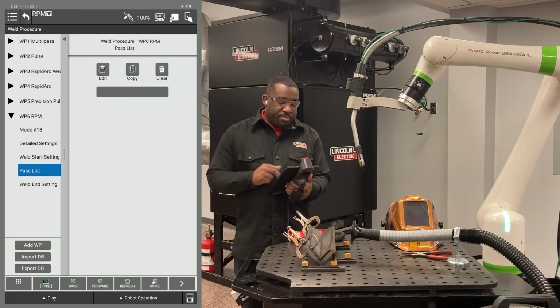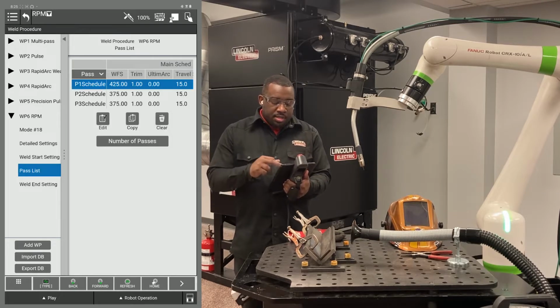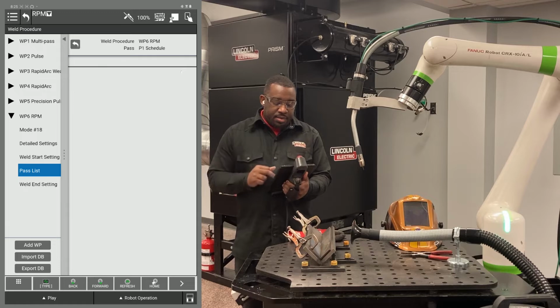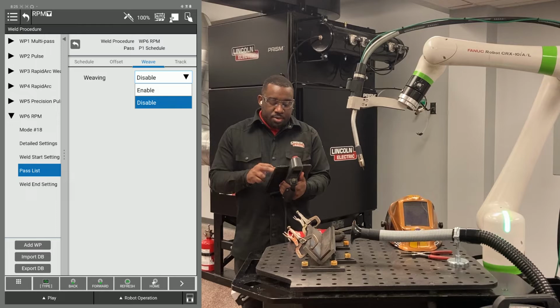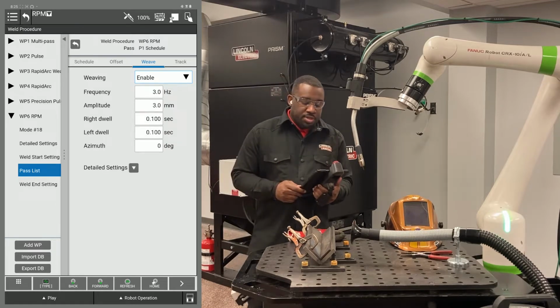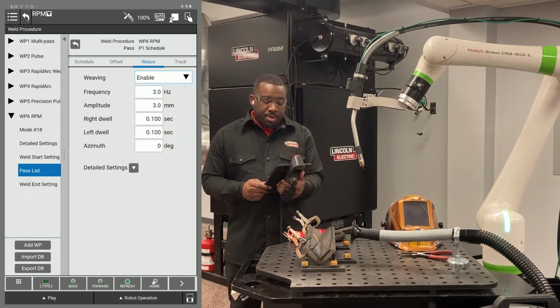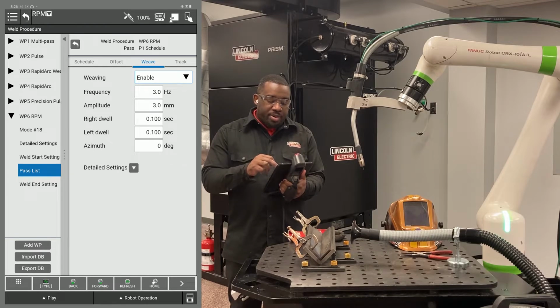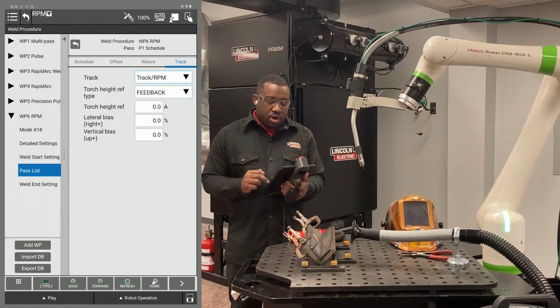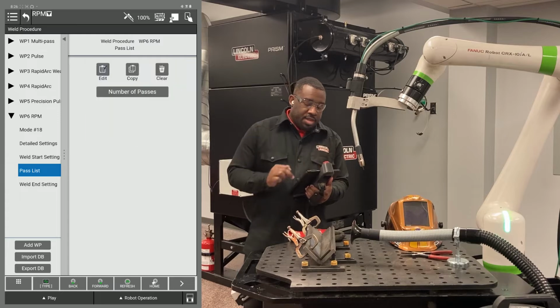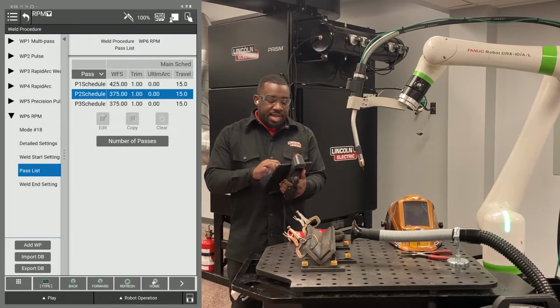After that, you're going to click on pass list. So for your first pass, you're going to hit edit. You want to make sure your lead is enabled. So keep in mind, when you're doing seam tracking, your amplitude has to be at least 2 millimeters and your dwell times have to be at least 0.08 seconds. For your root pass, you want to hit the tracking tab, then you're going to hit track/RPM. After that, you're going to hit the back button and go to your second pass.